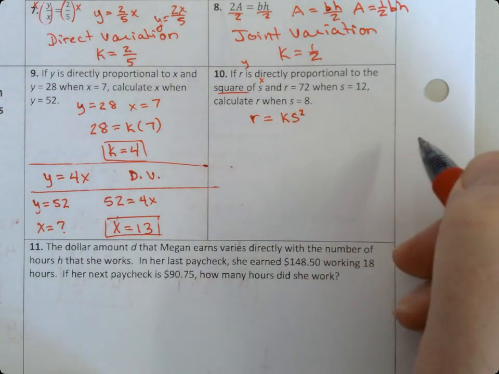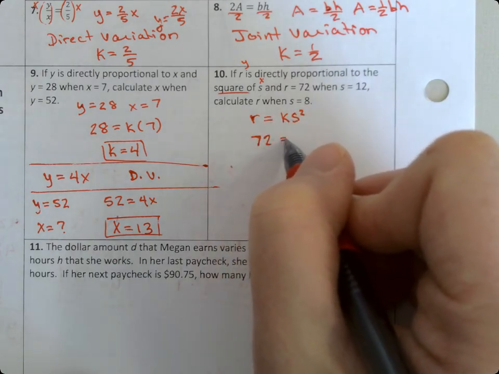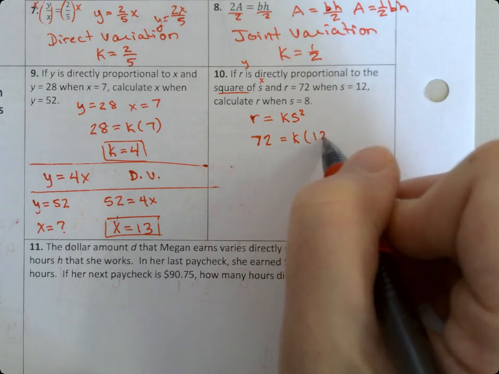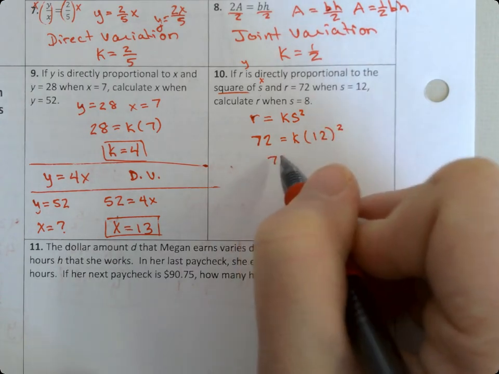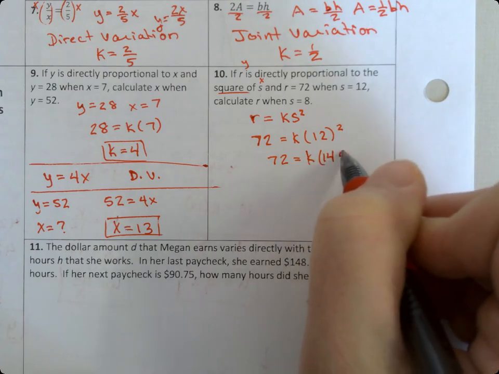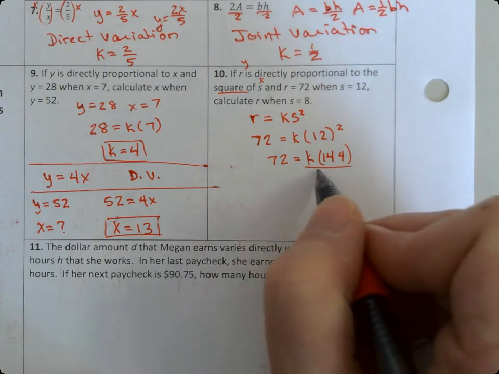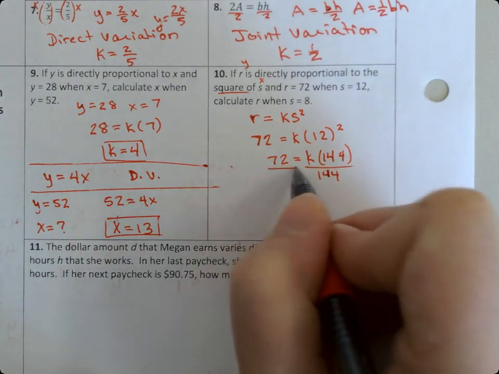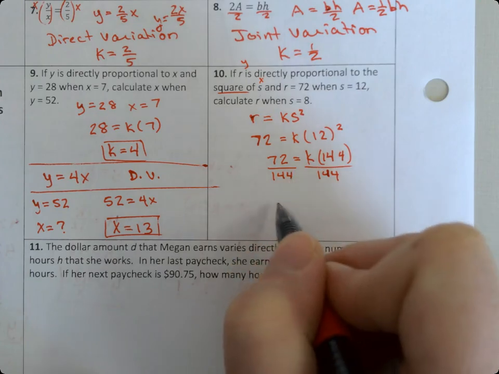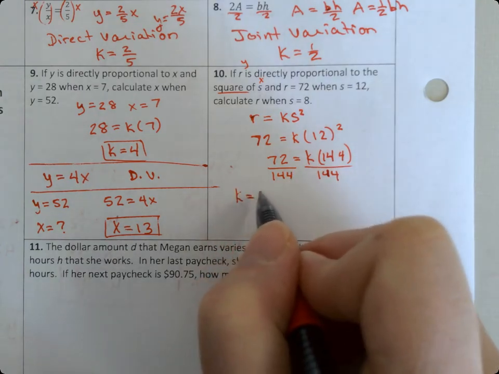That's what I'm using. So this is going to be 72 equals k times 12 squared. Well, that's 72 equals k times 144. And now divide both sides by 72 or by 144. And the answer is not 2, folks. What's the answer? 1/2. K is 1/2.